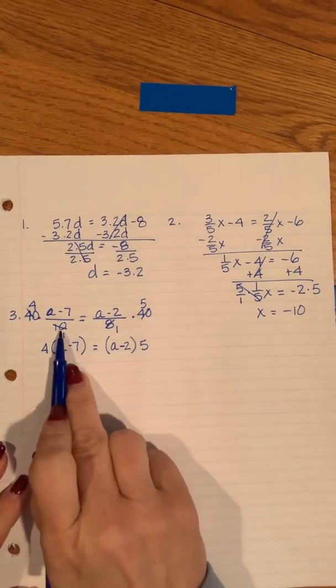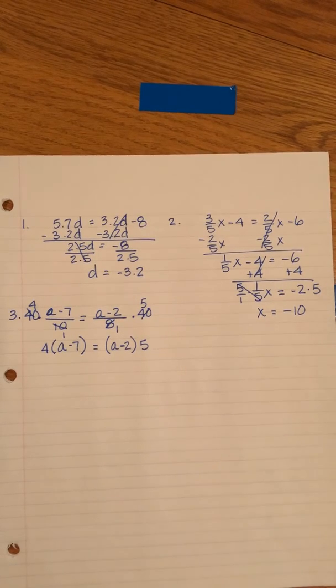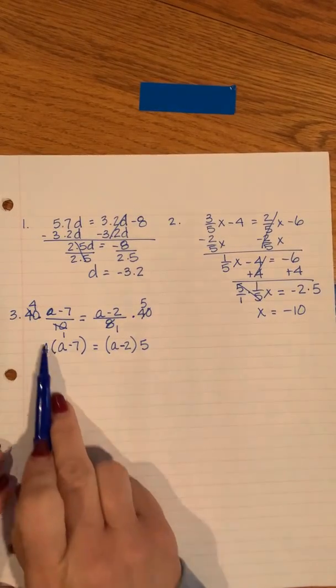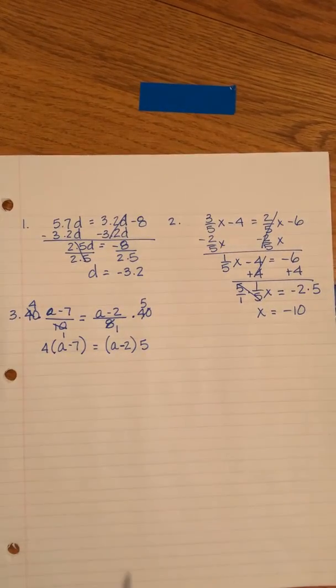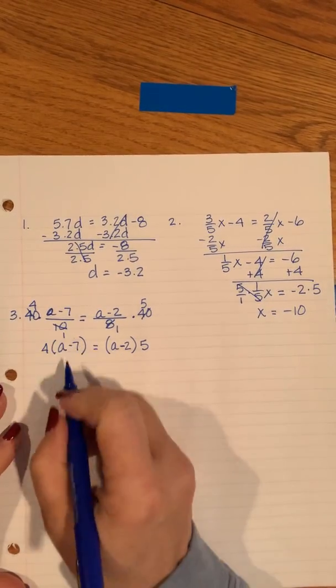So all I wanted to do is be able to cancel the bottoms out so I no longer have a denominator. So find a common multiple for those. And then when you cancel them out, you write what's left. But that number there is being multiplied by everything on top, so you have to put the parentheses. Then you can go ahead and distribute.